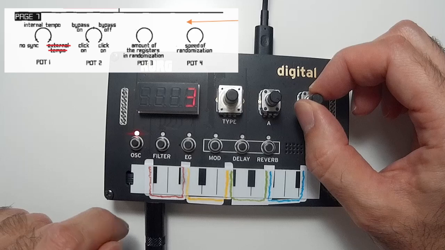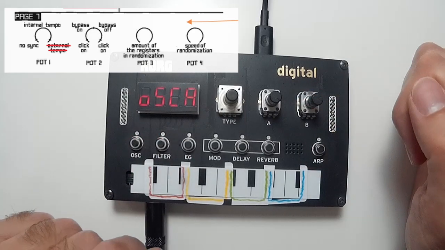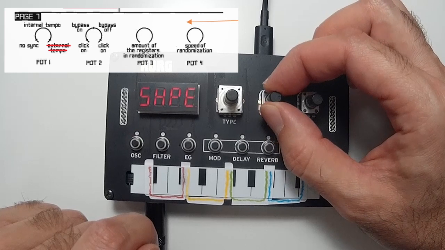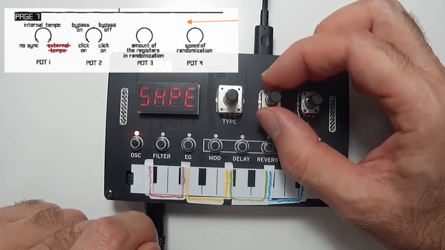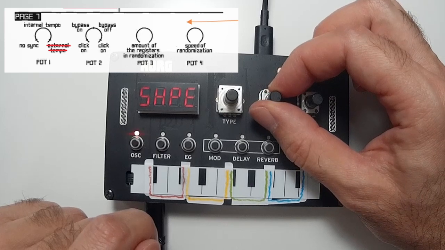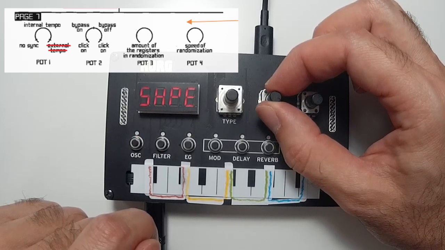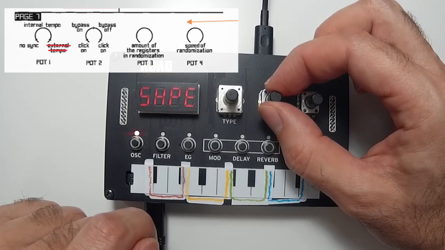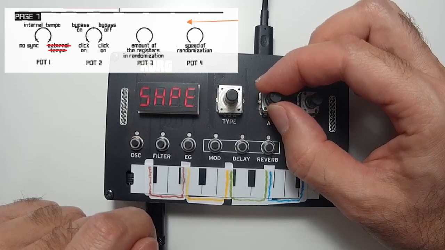And when you choose pot 4, you will choose the speed of randomization. It can be very fast to very, very slow.